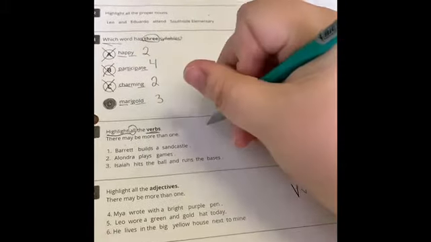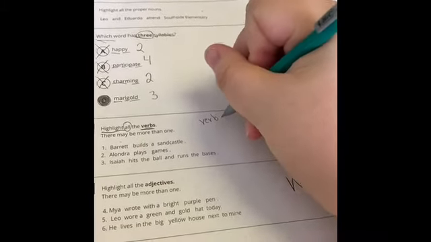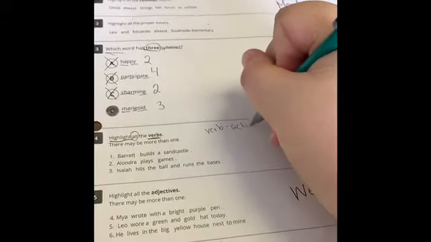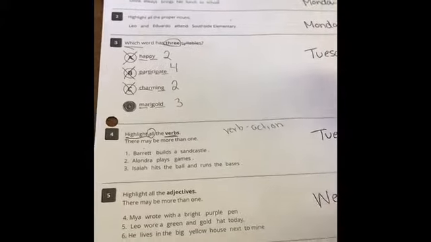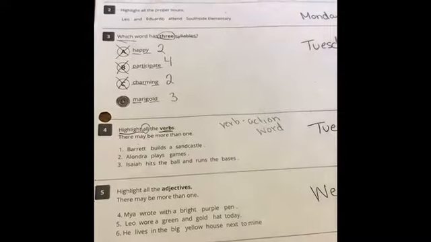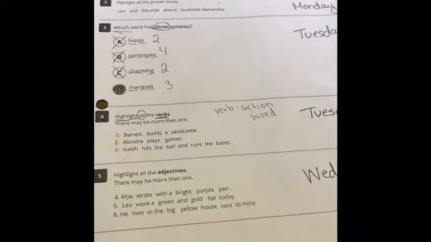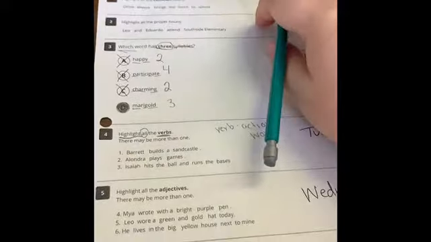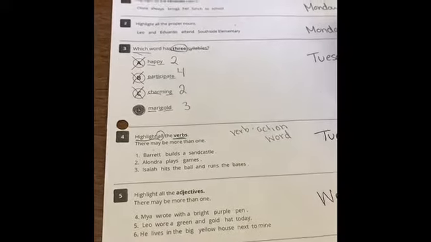Well, what is a verb? A verb is an action word. That's something that most of the time we can act out, an action word. So for example, jump. We can act that out. We can jump up and down. Smile. We can make our face smile.